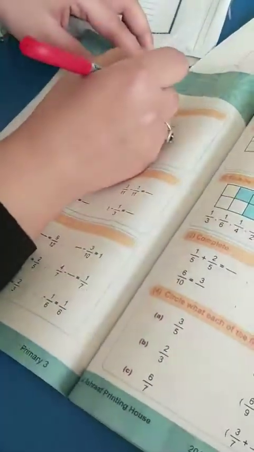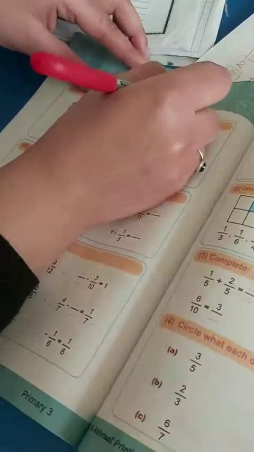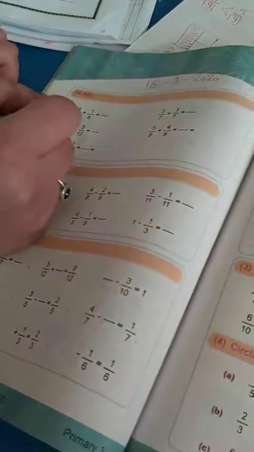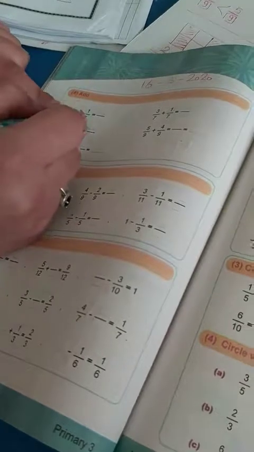Page 56, write the date. Add 4 over 6 plus 1 over 6.